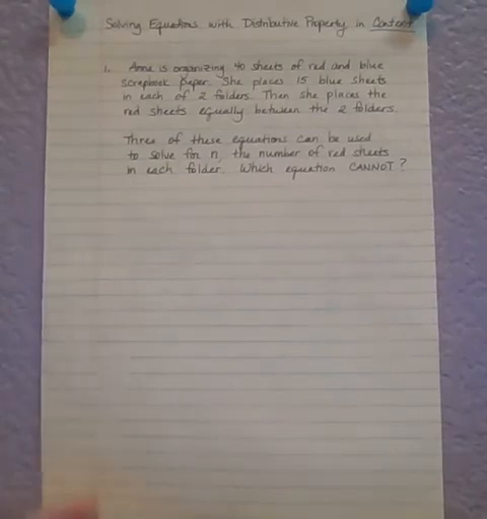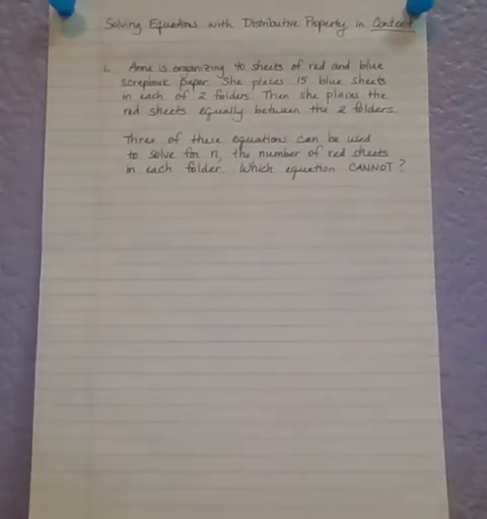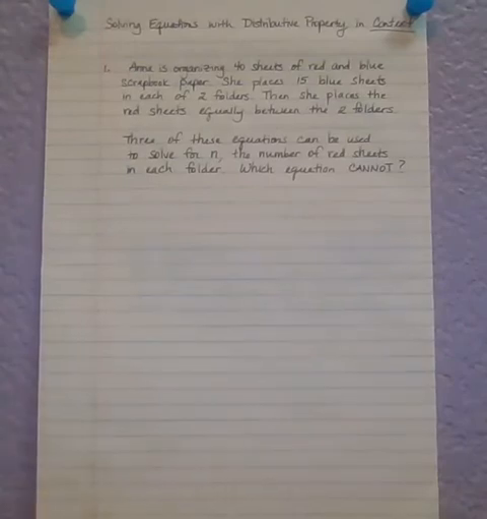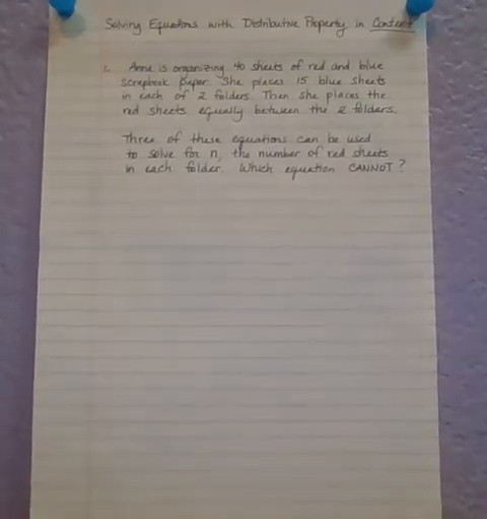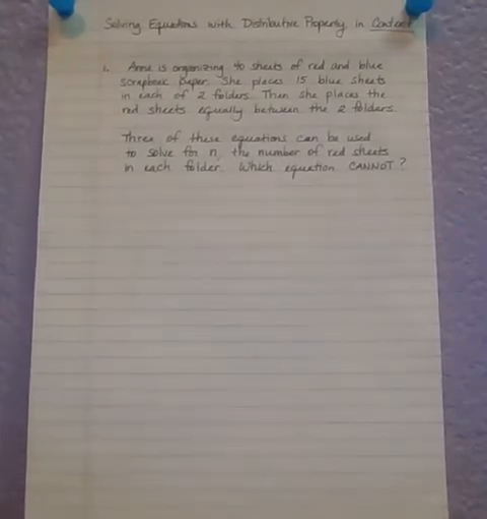So you do not need to rewrite the problems down like I did, but you do need a sheet of paper, a pencil, something to write with, and a calculator. I'm just using my phone for simple adding and subtracting, multiplying and dividing.